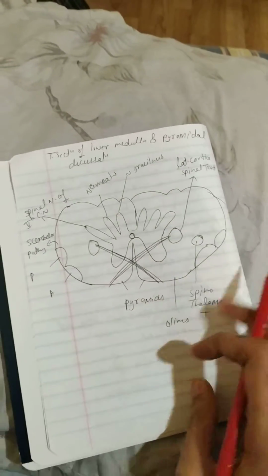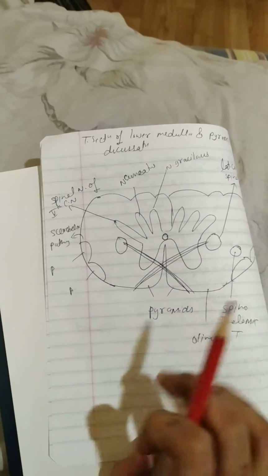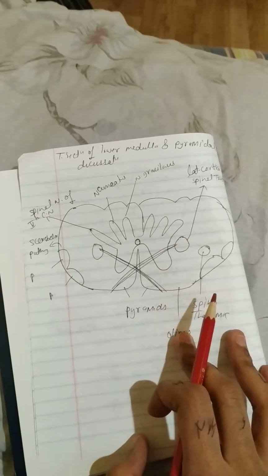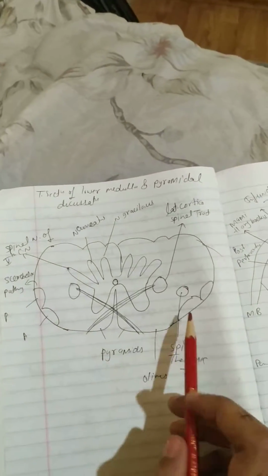So we have studied the brainstem and the origin of the cranial nerves. The second thing we want to study is this part, which is the brainstem.